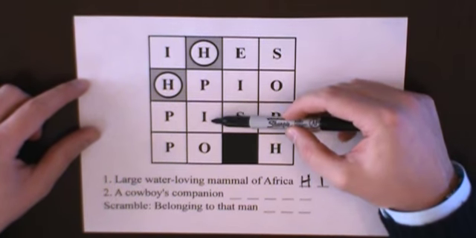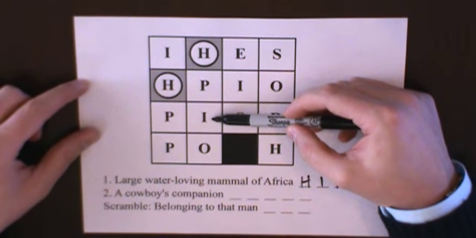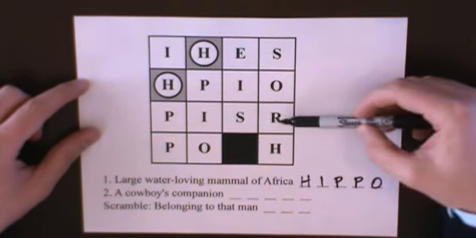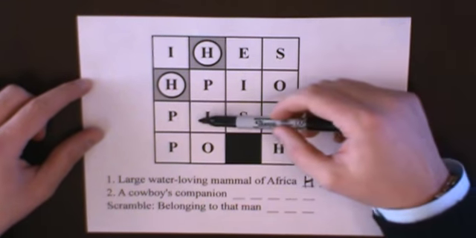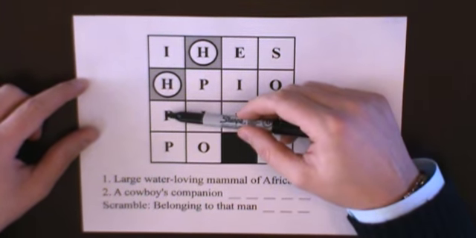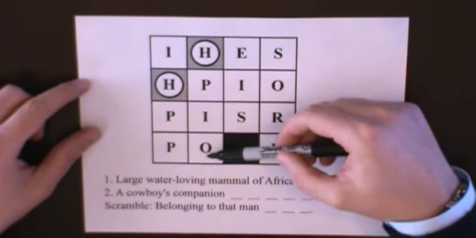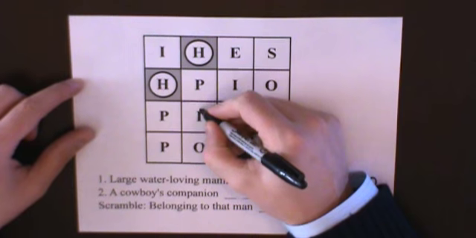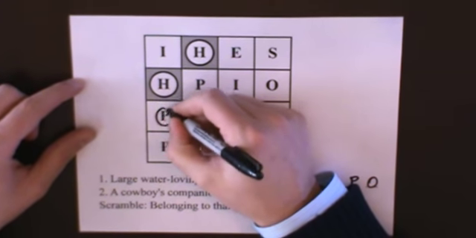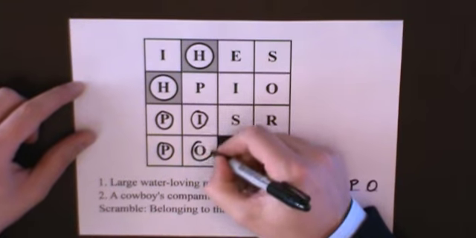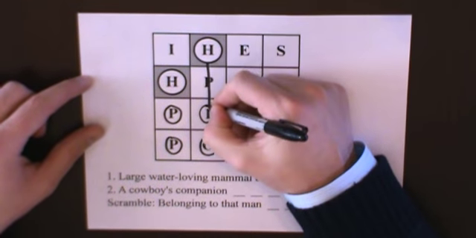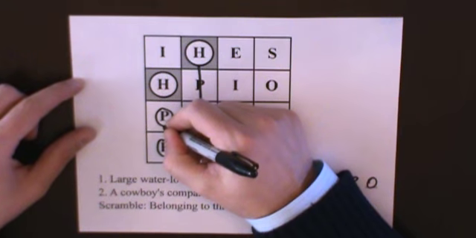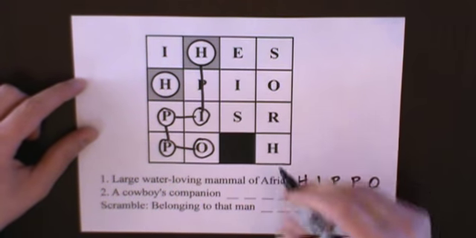Look down, we find an I. Then we look for a P in the same row or column. Here's a P, followed by another P, and then an O. So our solution to hippo is as follows.